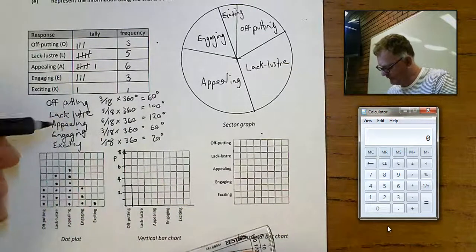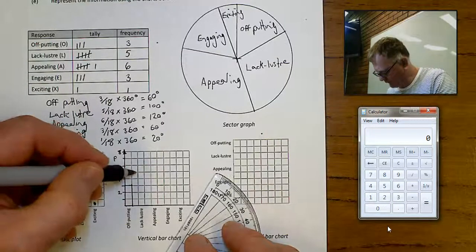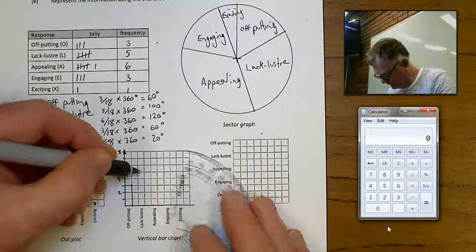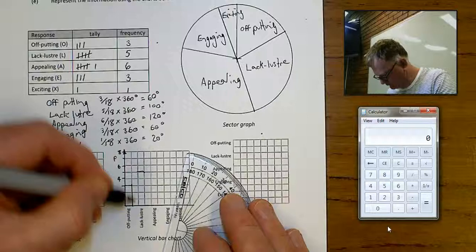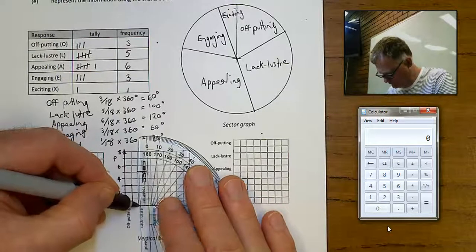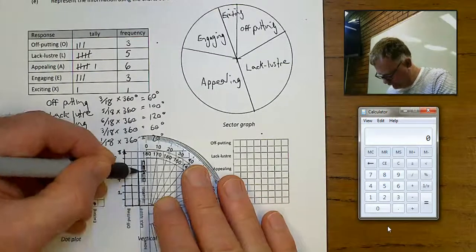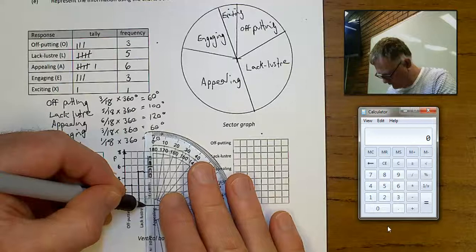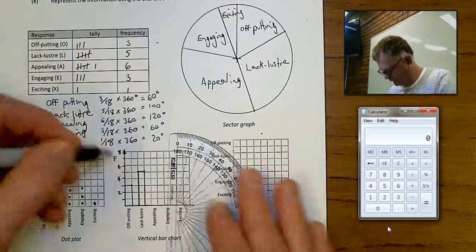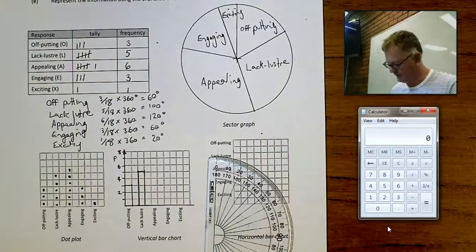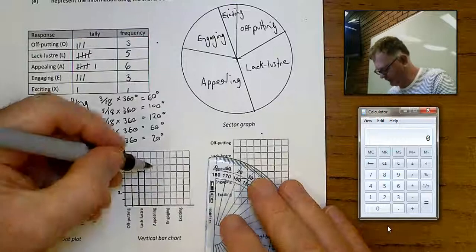There were 5 people that thought it was lackluster. There were 6 people that thought it was appealing.